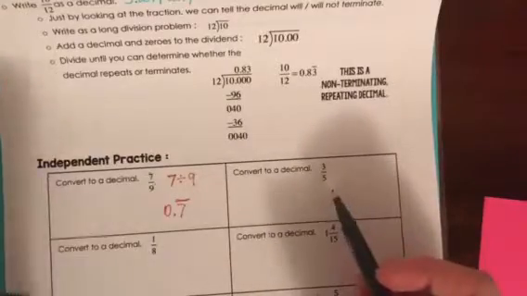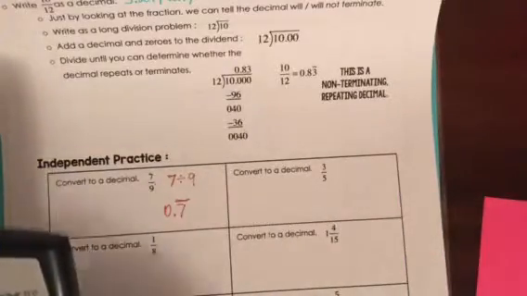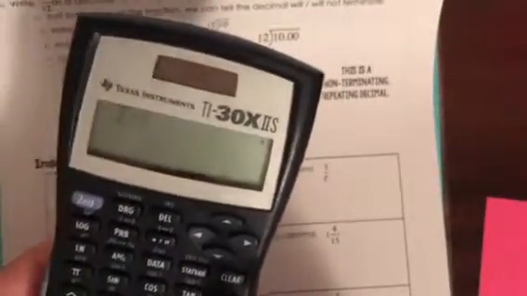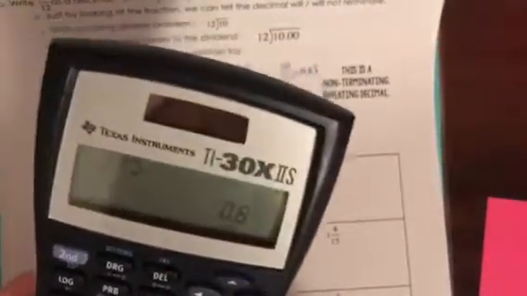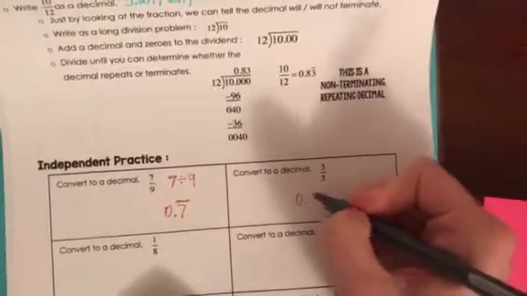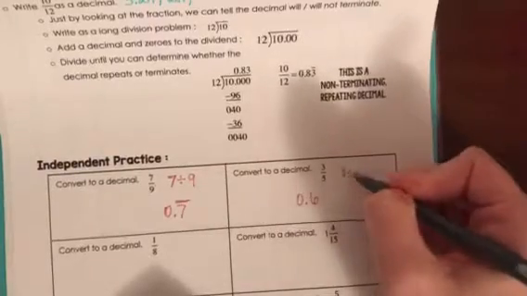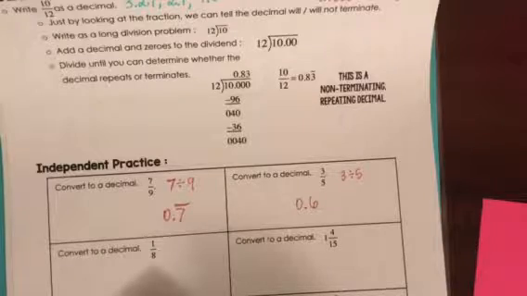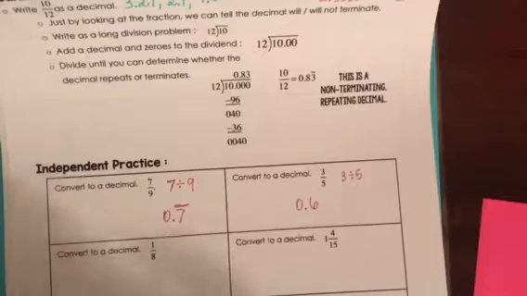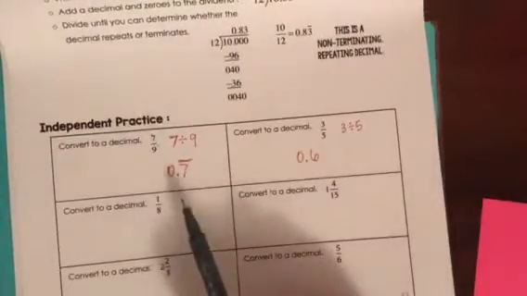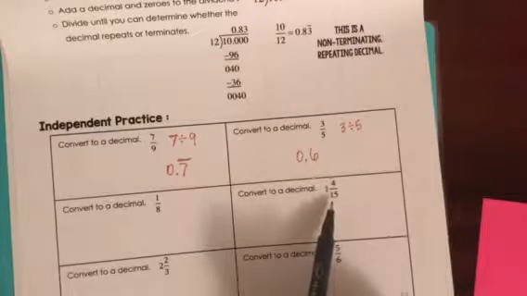Let's try the next one, 3/5. And I'm going to type in 3 divided by 5. That gives me 0.6. So that was 3 divided by 5. 0.6 is a terminating decimal. It stops. Okay, I'm going to skip this one for now and look at this one down here.